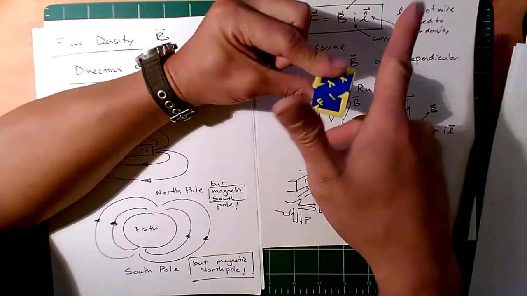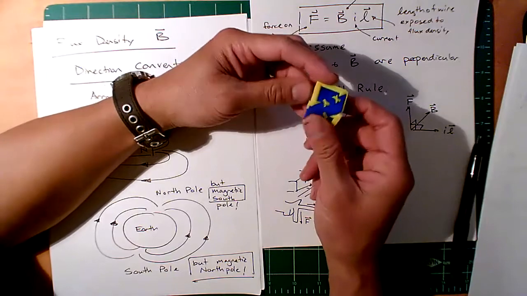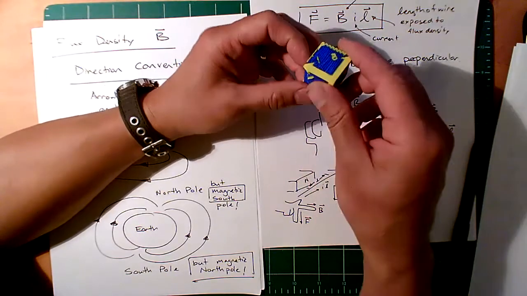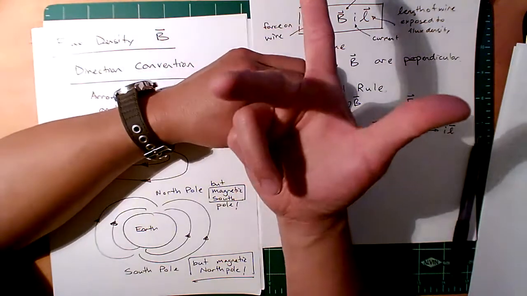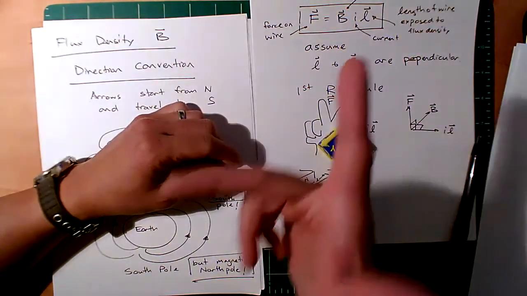IBF. Get this memorized. Now this cube, if I can get it to you, will hopefully help you on homeworks and tests, but very useful little tool. If not, just use your three fingers. And use your right hand, not your left hand, please. This is the right hand rule.